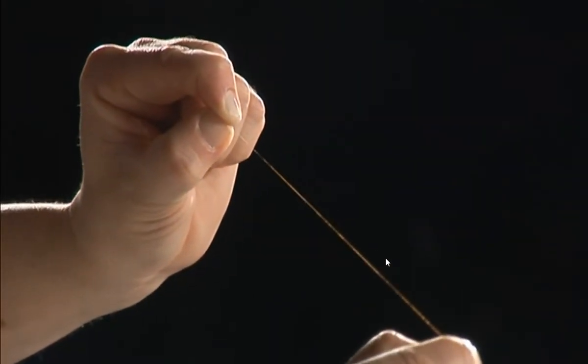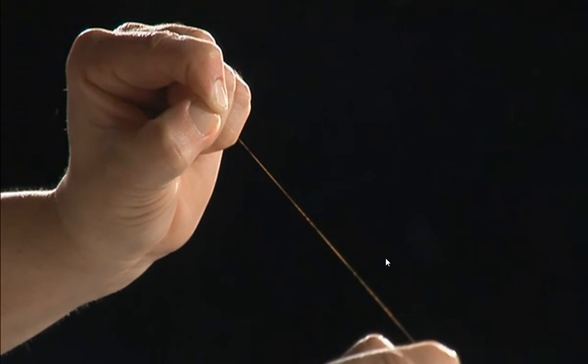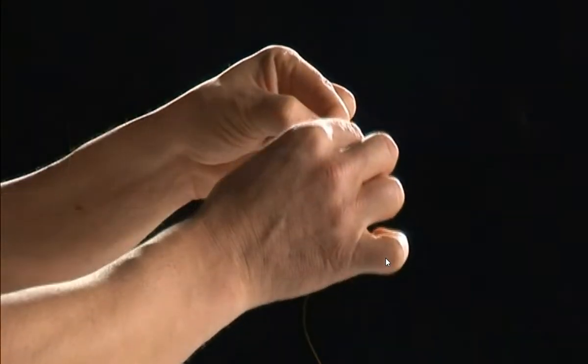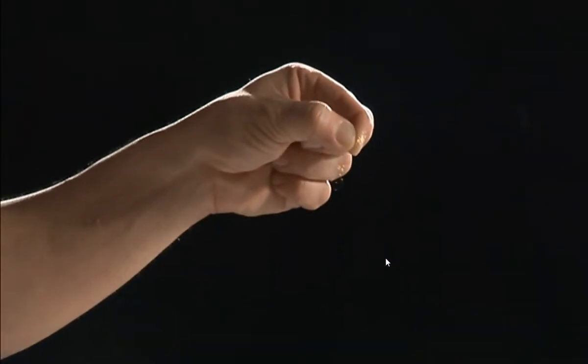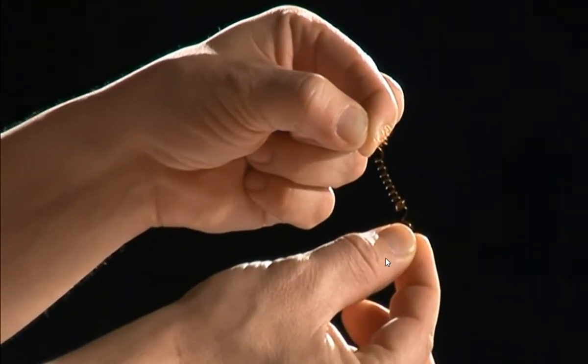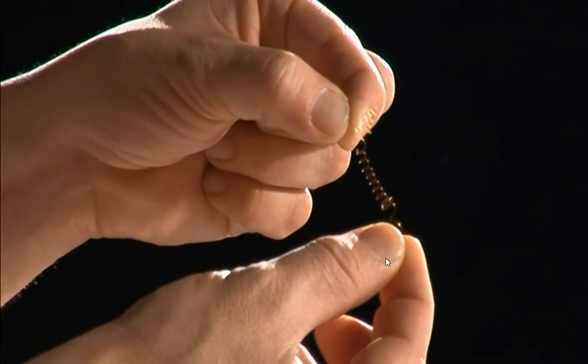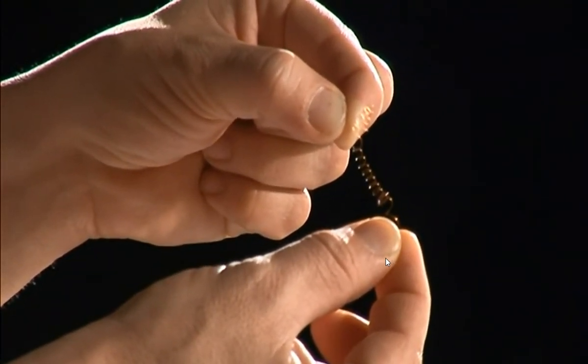Normal dry hair can be stretched about 20% of its length. Wet hair can be stretched to 40 or 50% of its length. To perform an elasticity test, hold a strand of hair between your thumb and index finger. With your thumbnail and finger of the other hand, run the distance of hair rapidly. This will create a series of small curls.